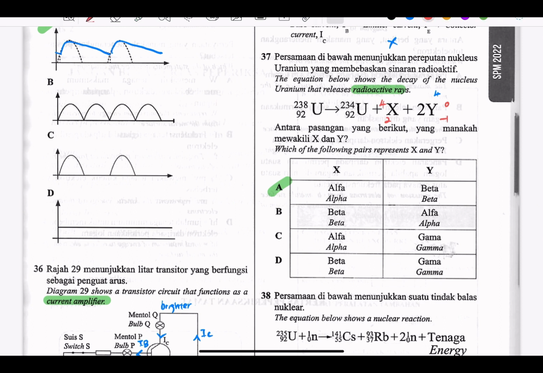So again, we write out uranium 238, 92 becomes uranium 234, 92 plus an alpha. Alpha actually is the helium nucleus, 4, 2. And then 2 beta. Beta actually is the electron, so it's 0, -1.